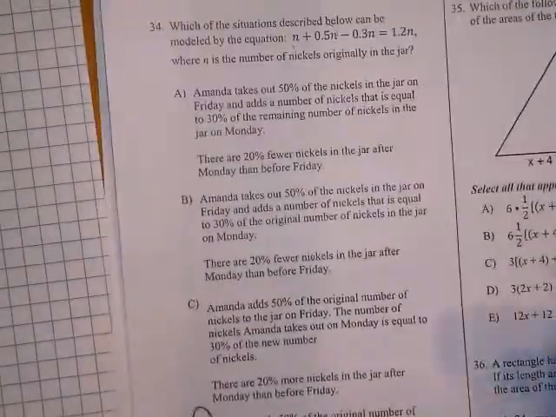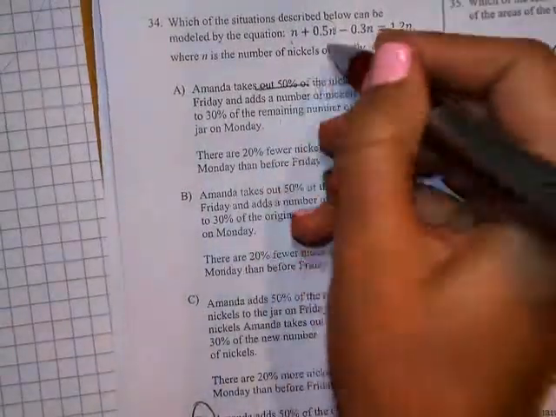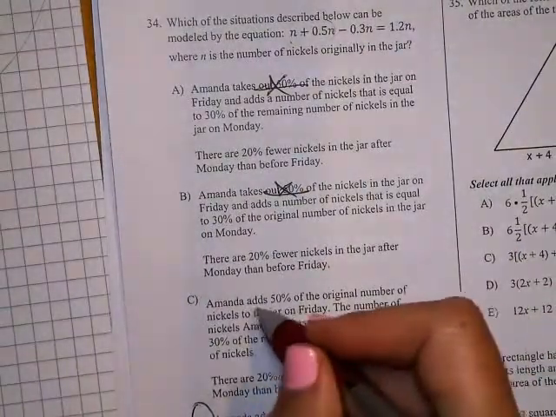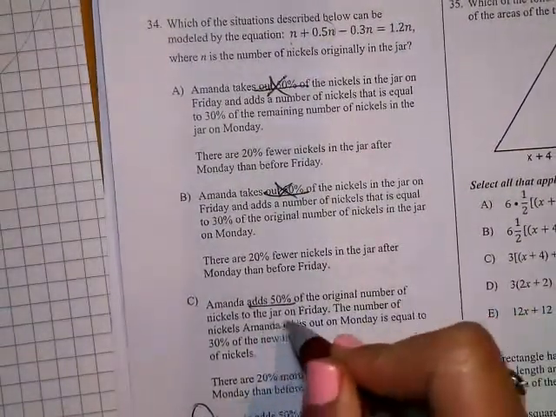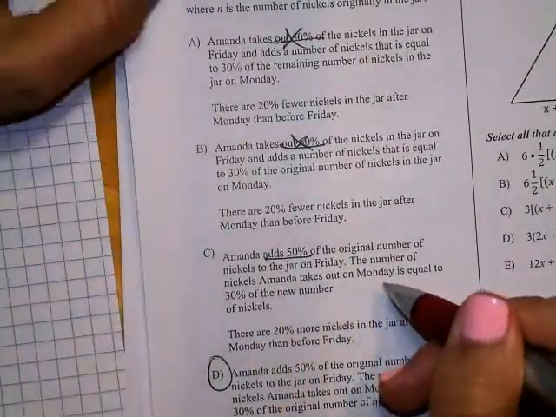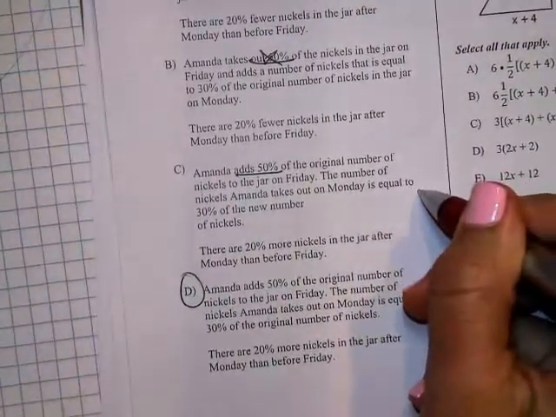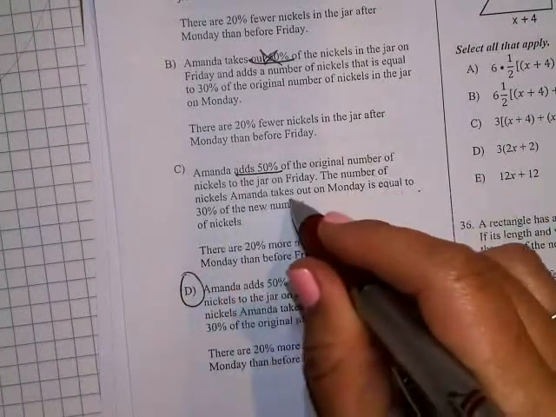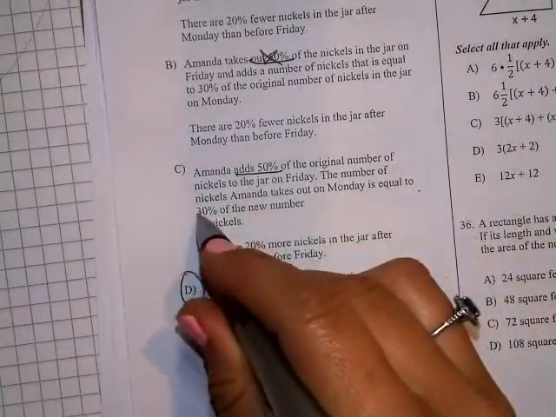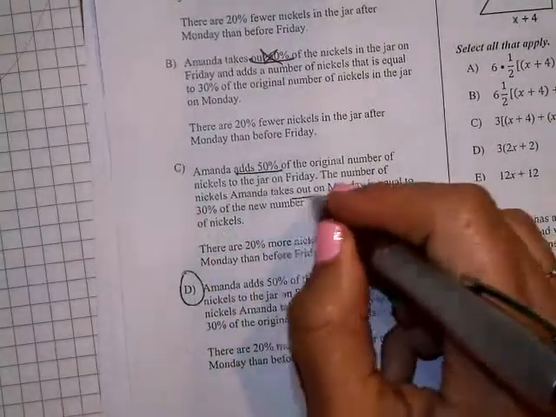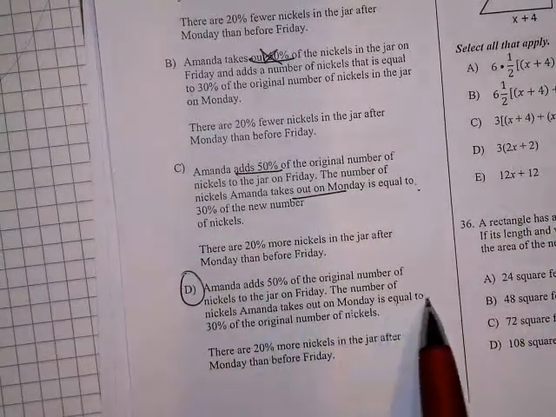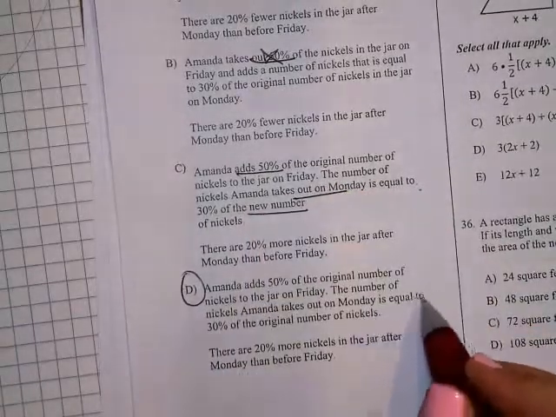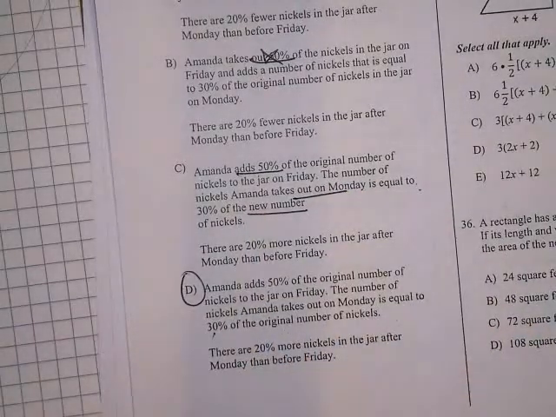It's not A, because it says here Amanda takes out 50%. It was added. Amanda takes out 50%? No. Amanda adds, yes, to the original amount of nickels to the jar on Friday. The number of nickels Amanda takes out on Monday is equal to 30% of the new nickels? No. It's 30% of the original amount of nickels. Not the new.